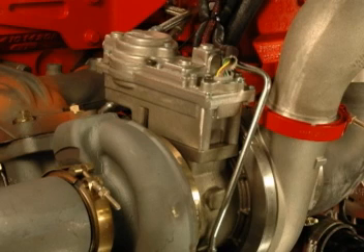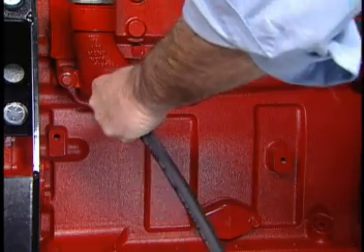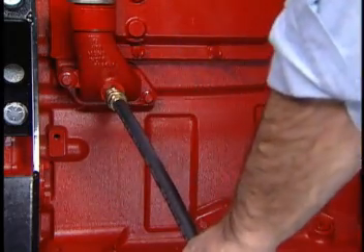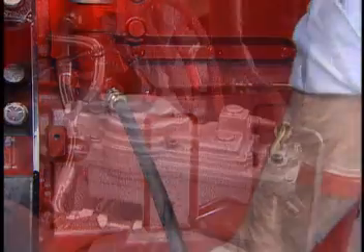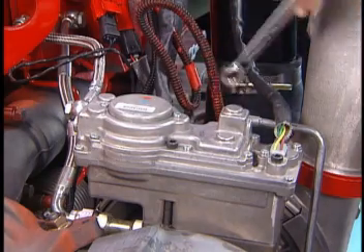After cleaning the area around the turbocharger actuator, drain the coolant and disconnect the turbocharger actuator coolant supply and return lines.